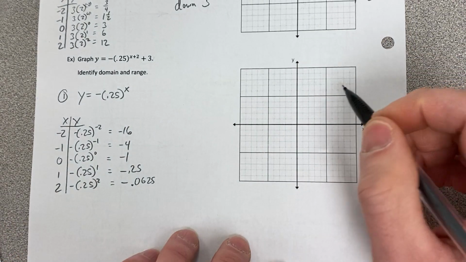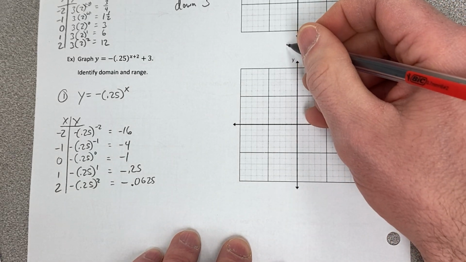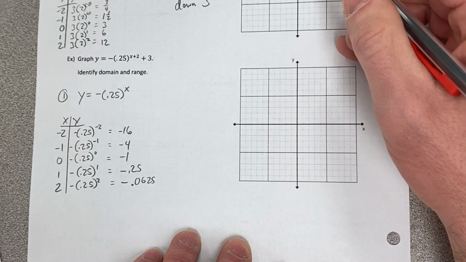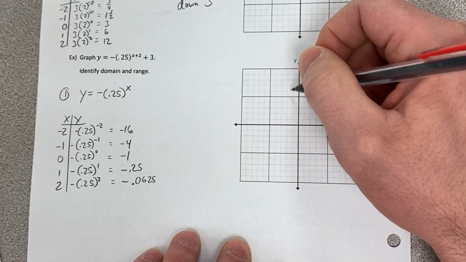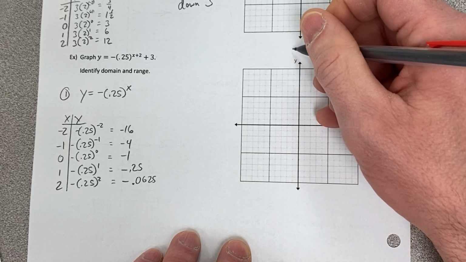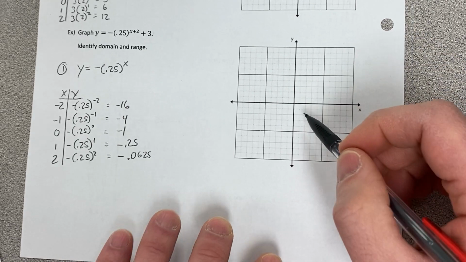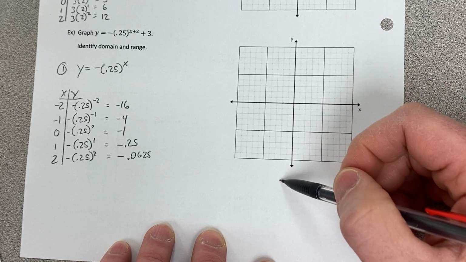And you're going to go ahead and plot those. Negative 2, negative 16, way down there. I'm getting confused with the announcements.